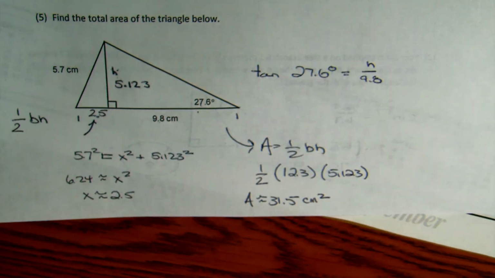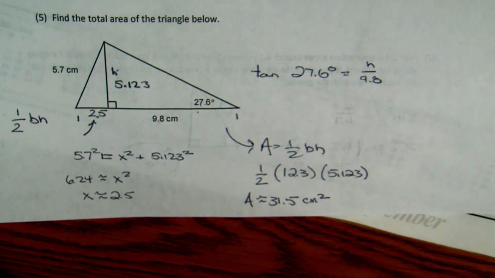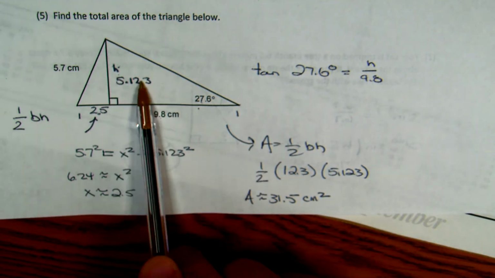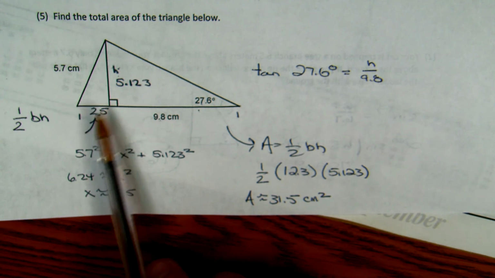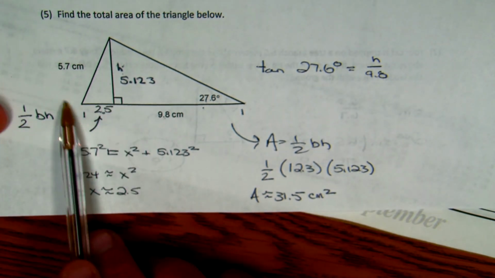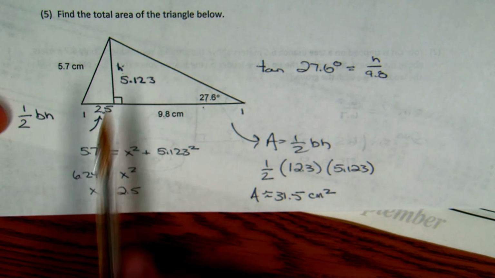Now the last one, find the total area of the triangle below. All right, so on your paper, you'll see they don't give you the height. They don't give you that length. The area of a triangle is 1/2 base times height, so we need to get the base, and we need to get the height.